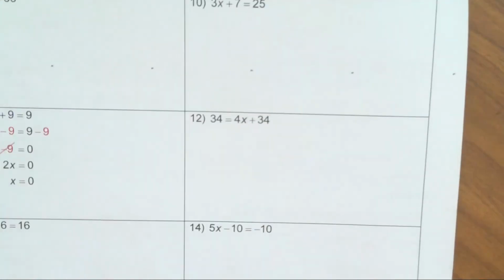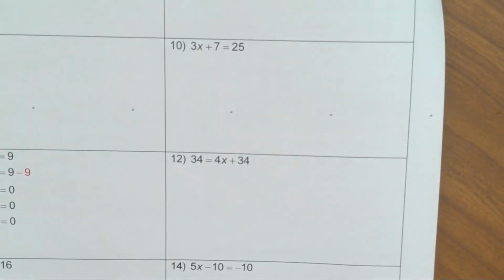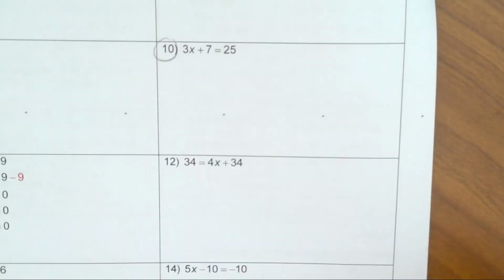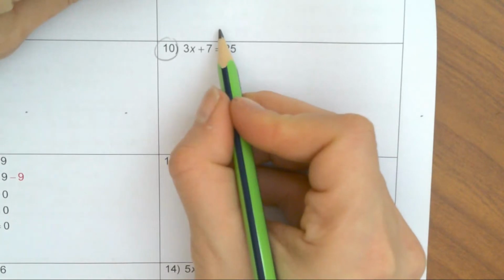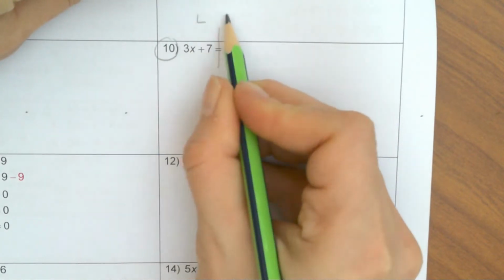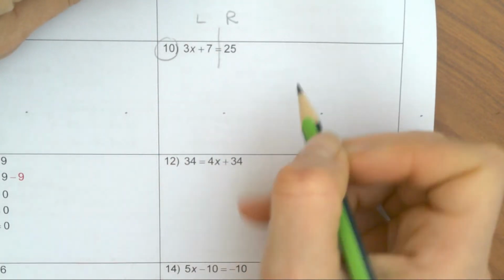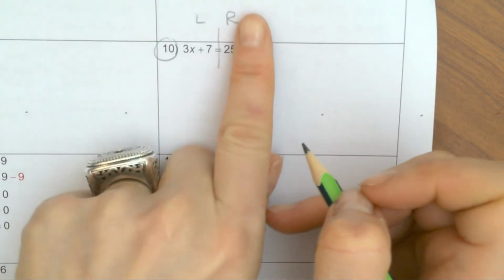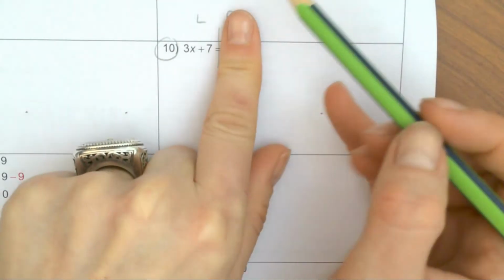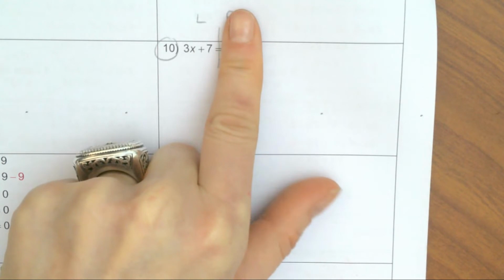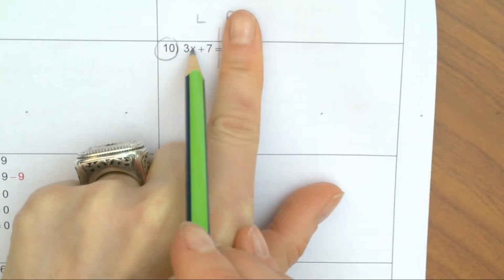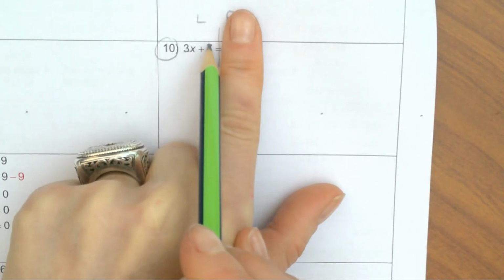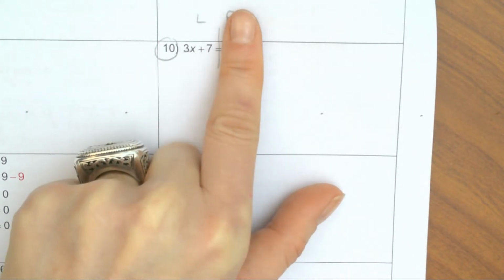Let's do number 10. So we cut it at the equal sign to make a left side and a right side. What side is x on? He's on the left. Okay, so which one's the close friend and which one's the neighbor? The close friend is close to the x. That's the best friend. And that's the neighbor. So I have to get rid of the neighbor. What's the opposite of positive 7?